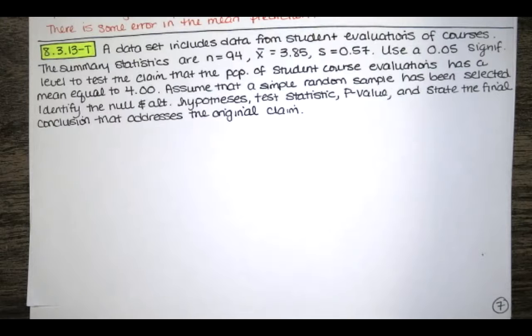We're asked to use a 0.05 significance level to test the claim that the population of student course evaluations has a mean equal to 4.00. We're asked to assume that a simple random sample has been selected and identify the null and alternative hypotheses, the test statistic, the p-value, and then state a final conclusion that addresses the original claim.